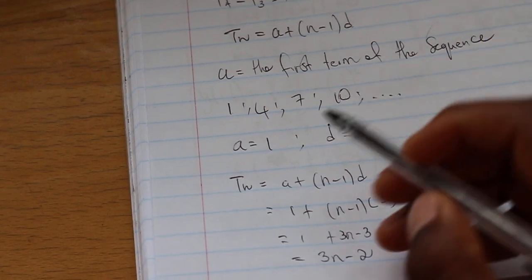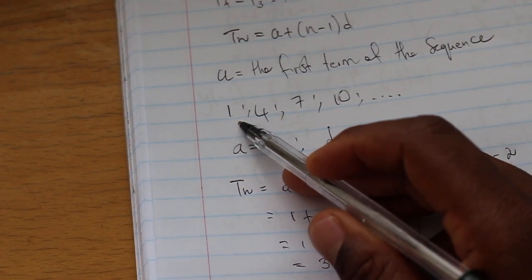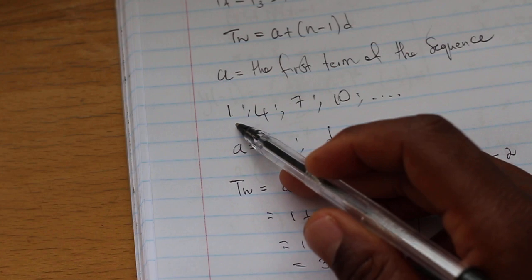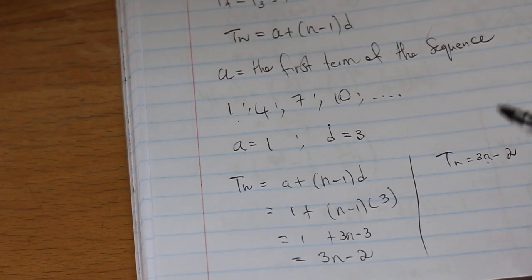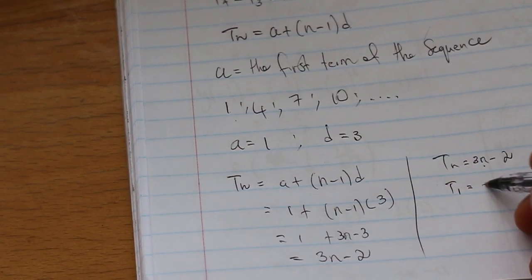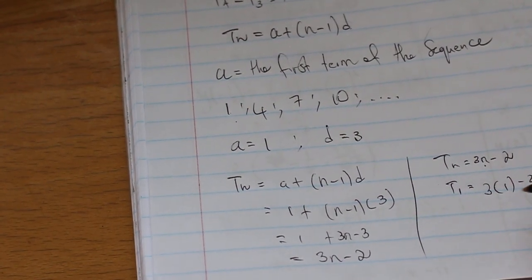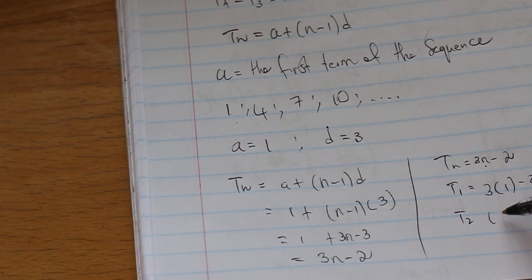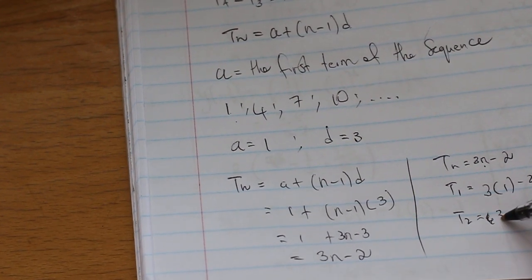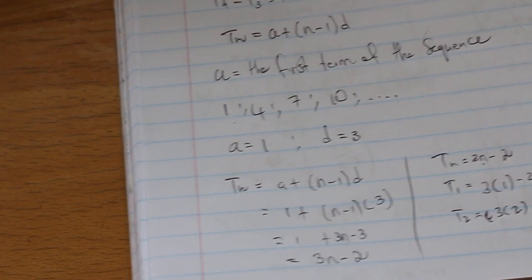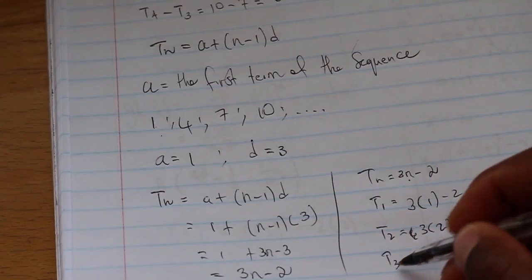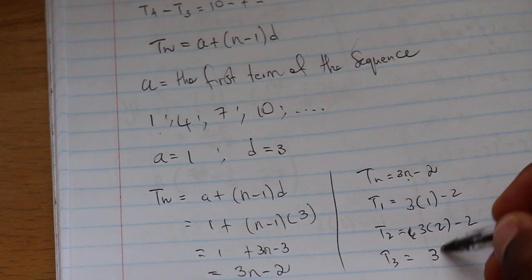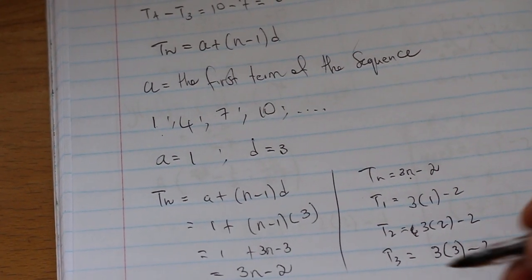Remember, 1 is term number 1, right? So meaning that when we substitute 1 in place of n, we should be getting a 1. So T1 is equal to 3 times 1 minus 2. T2 is equal to 3 times 2 minus 2, and then T3 must be equal to 3 times 3 minus 2.